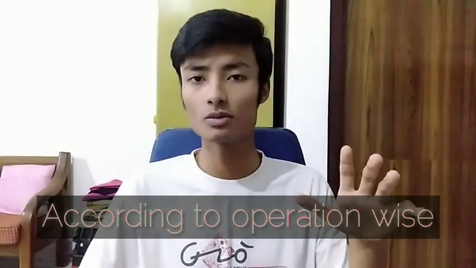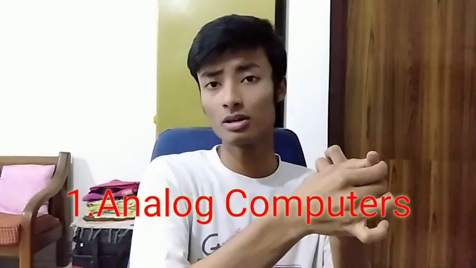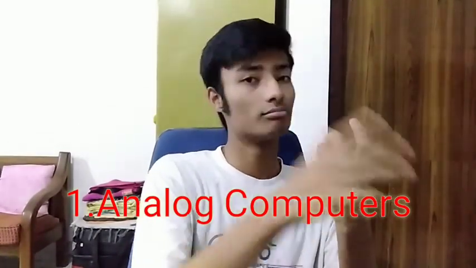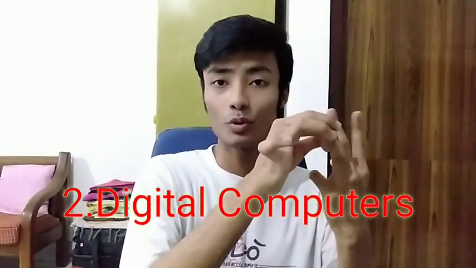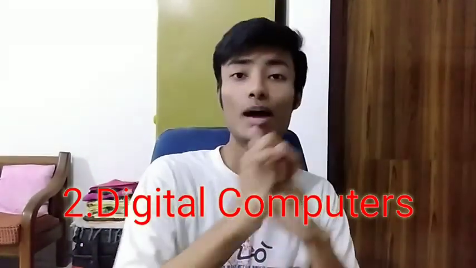Onto the next group, which is operation-wise. According to operation-wise, there are three divisions: analog computers, next the digital, and the last one, but not least, the hybrid computer.